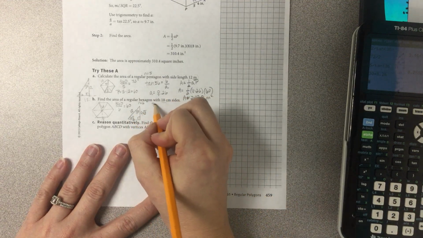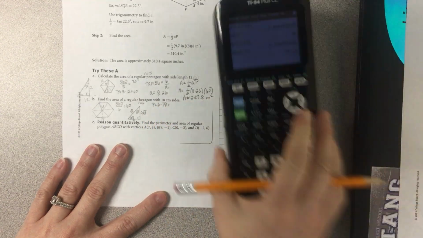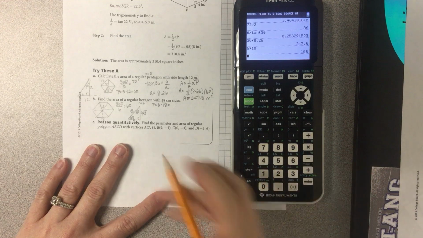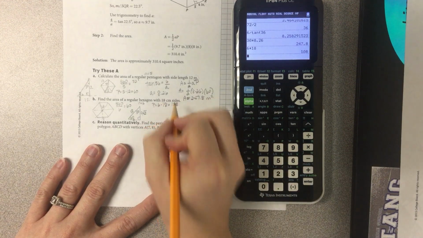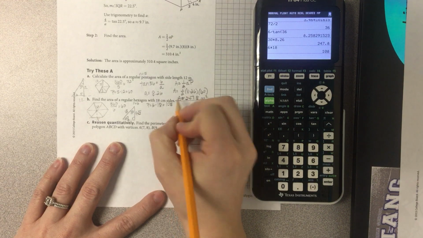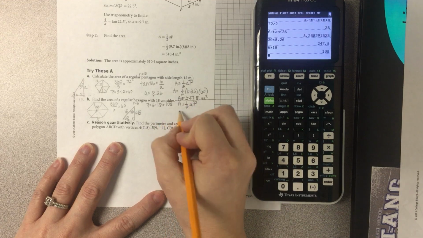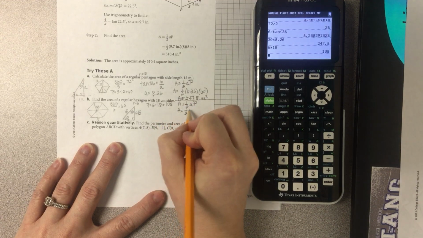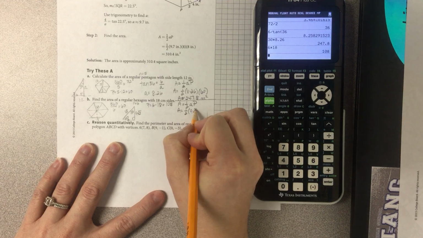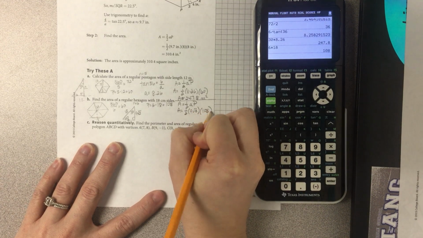Perimeter, let's find perimeter real quick. We have 6 sides times 18 centimeters per side, and that's 108. Now I have everything I need to plug into the area formula. Area is equal to 1/2 apothem times perimeter. 1/2 of 9 roots of 3 times 108.